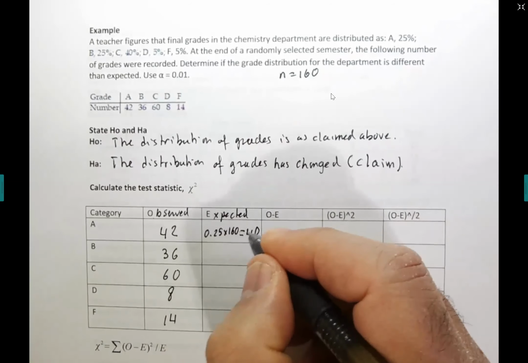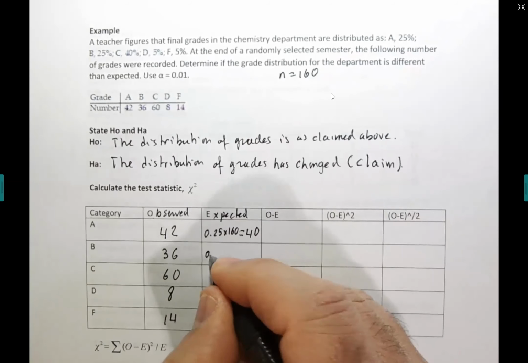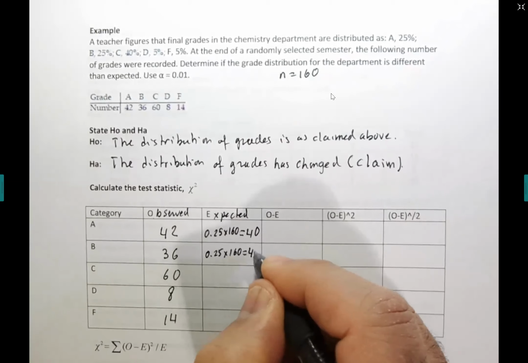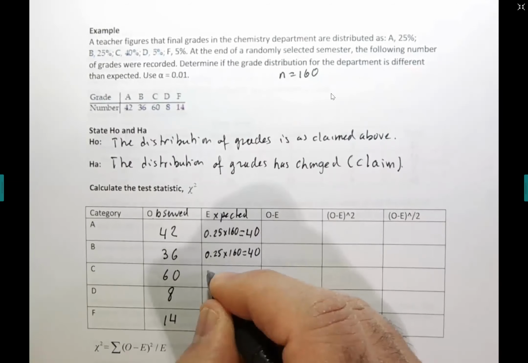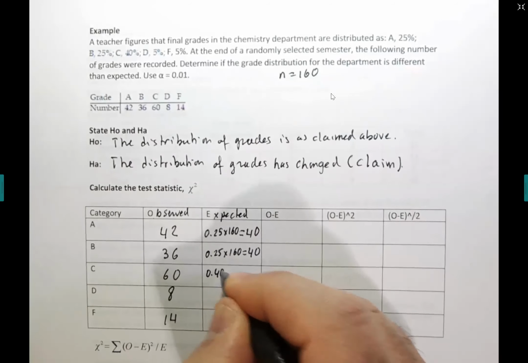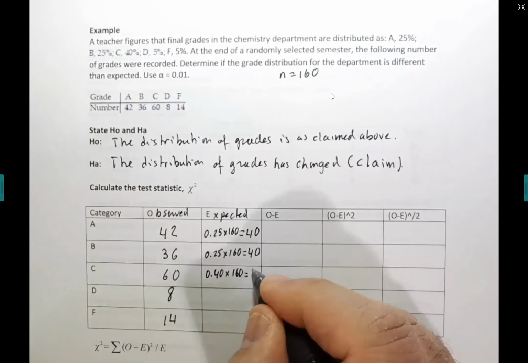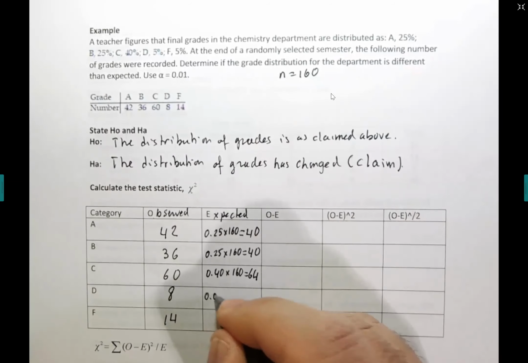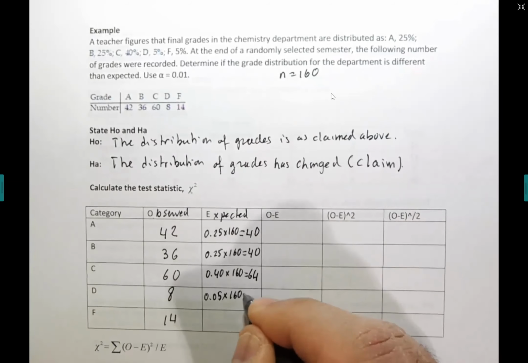I think, guys, you know what to do with the next one. For B, it's 25% again, times 160, which is 40 again. For C, 40%. You write 0.40 times 160, which is 64. For D, 5%, 0.05, not 0.5, times 160, guys, which is 8.